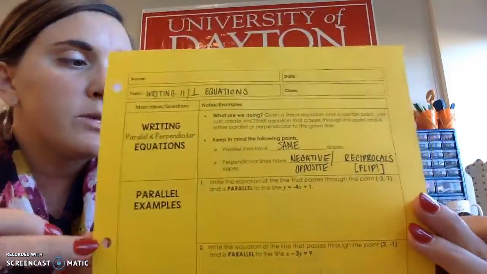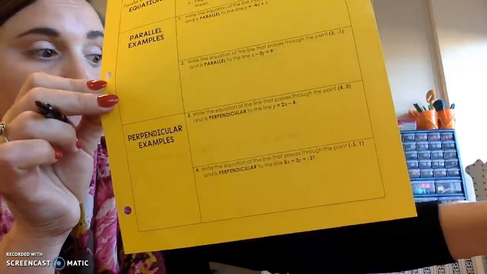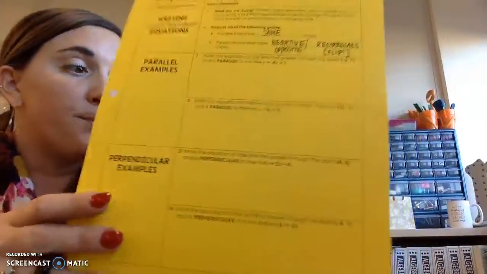So we're going to start out with two parallel examples, then we're going to do two perpendicular examples, and then we're just going to do a little bit of both on the back as well. So looking at number one on our paper here, write the equation of the line that passes through the point that's given, negative 2, 7, and it's parallel to the line y equals negative 4x plus 1.